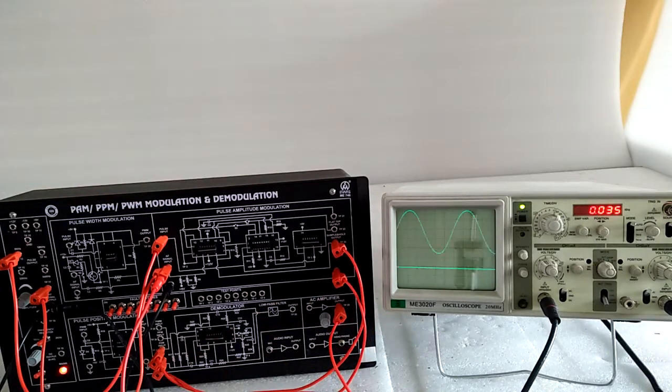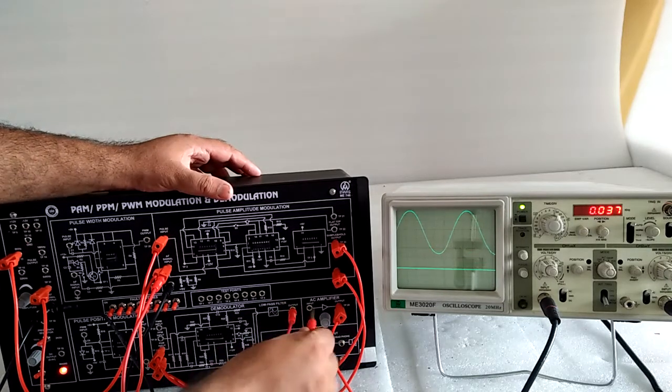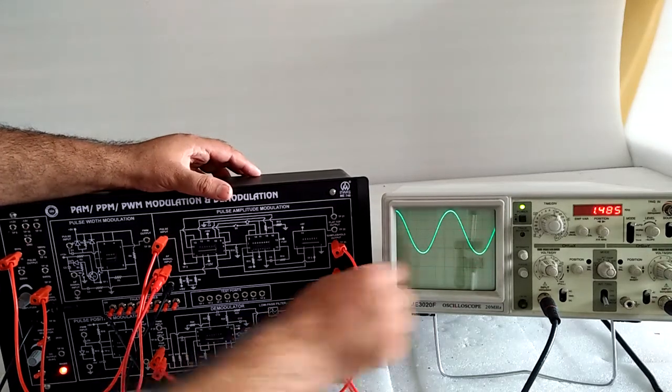Connect over here, and using patch cord, output is connected to the AC amplifier input.